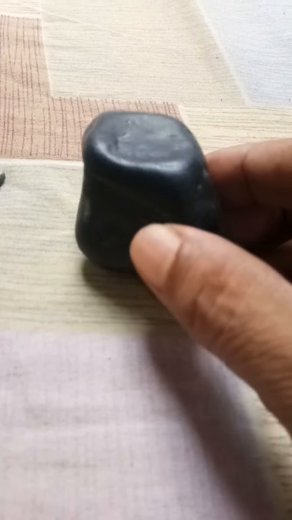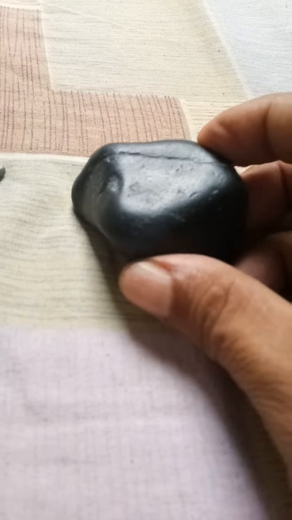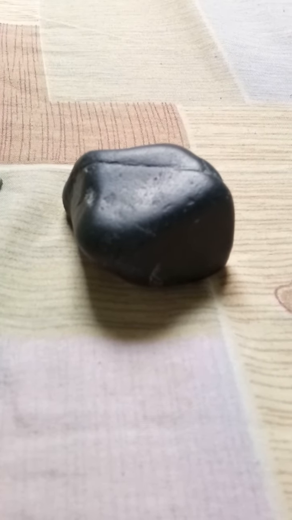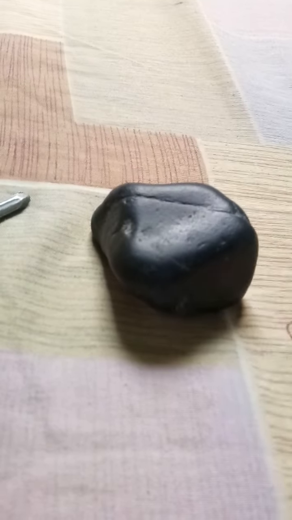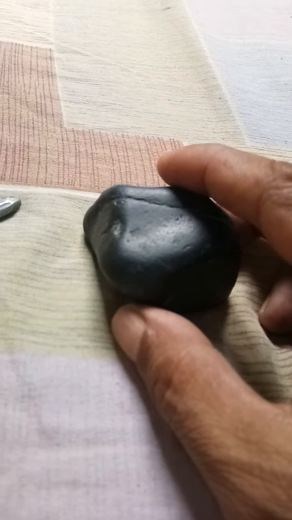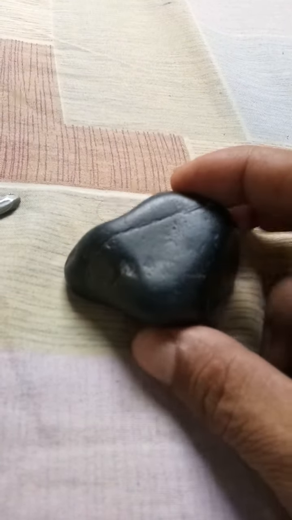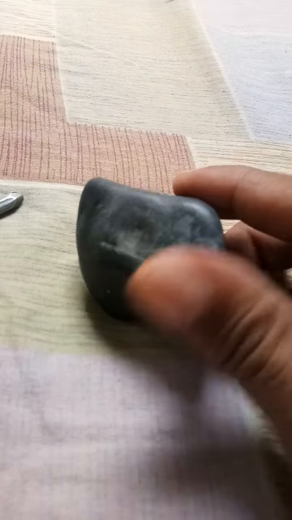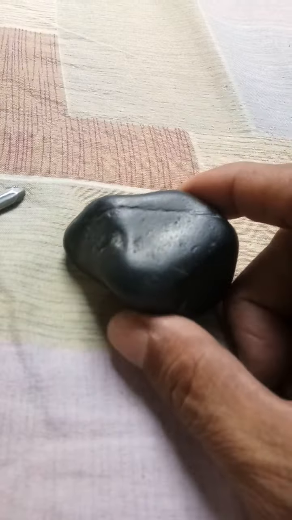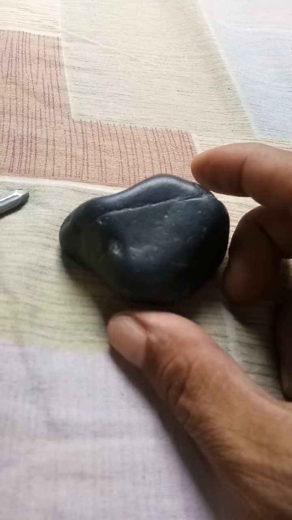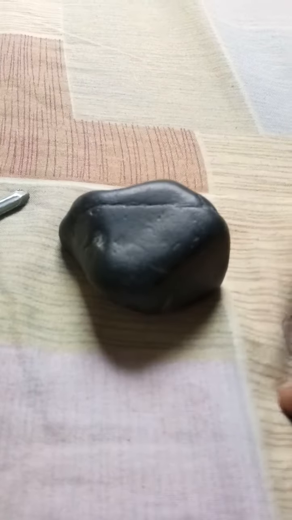Okay, or maybe this is also a carbonaceous black meteorite, but for me I think this is a rough black carbonado diamond.